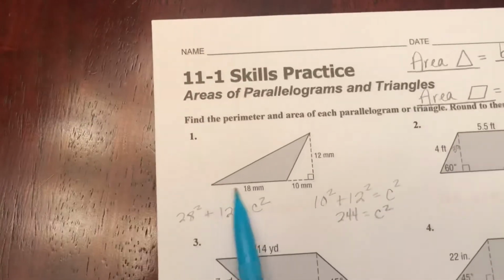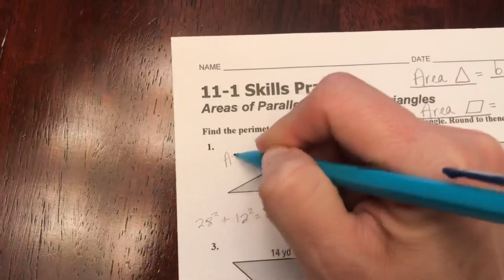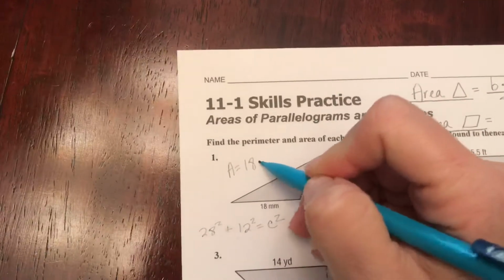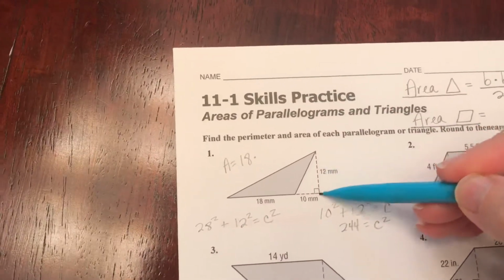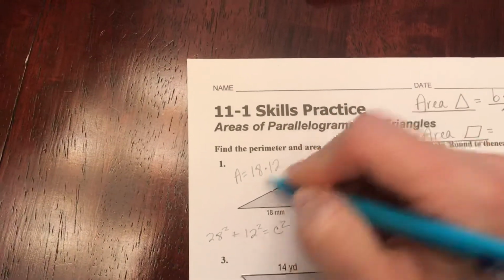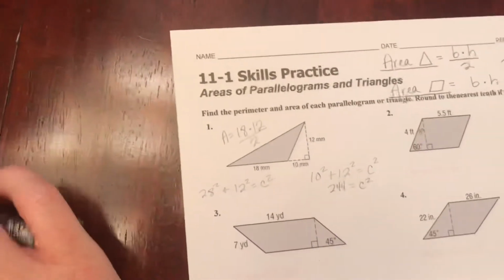Okay, so your base of this triangle is 18. So we're going to do area equals 18, all right, times your height, which is your vertical distance. That would be 12 right here on the side. So your height is 12, and because it's a triangle, it's base times height divided by 2.